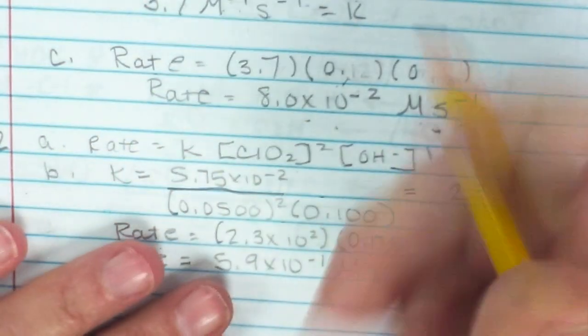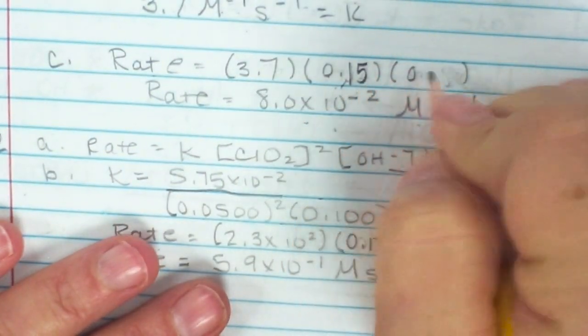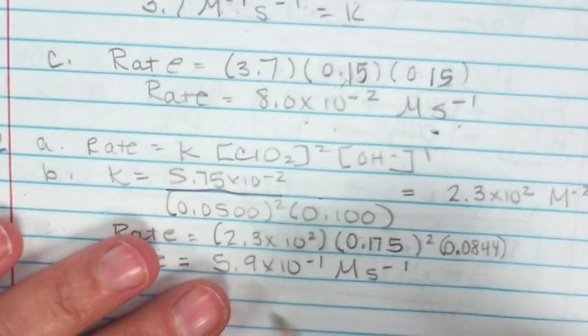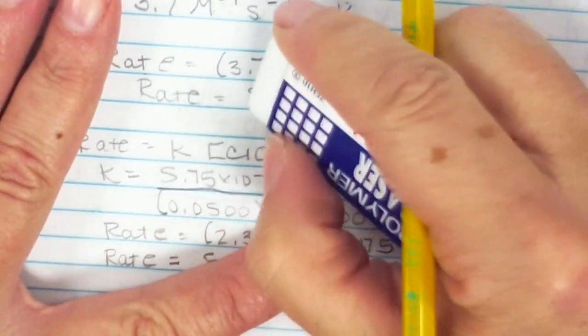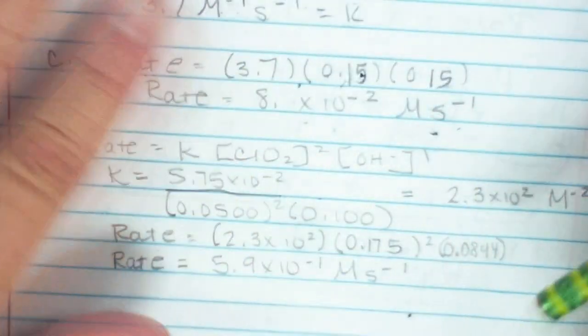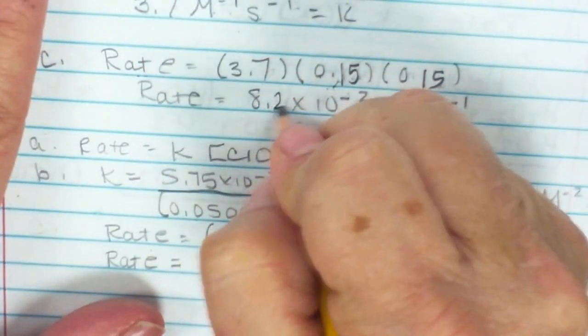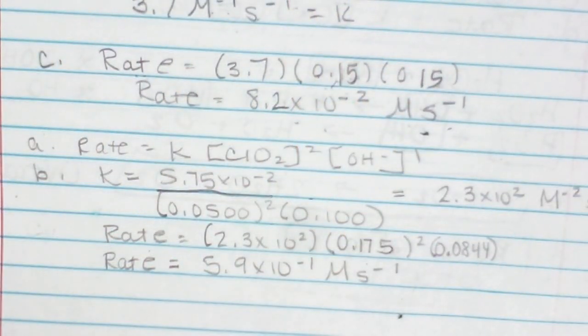So 0.15. We plug in 0.15 here, 0.15 here, right? We just plug them in. Okay, and then you get 8.2 times 10 to the -2. Right, okay, there you go. Because one goes up and one goes down. Okay, there you go. Sorry. All right. So, does that help?